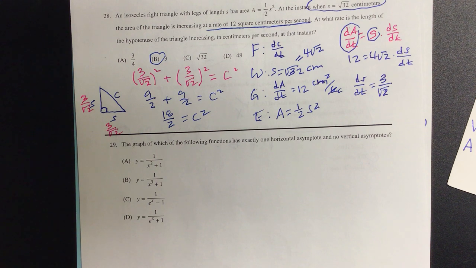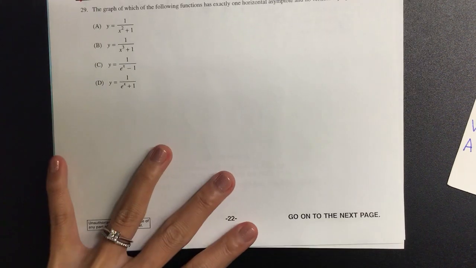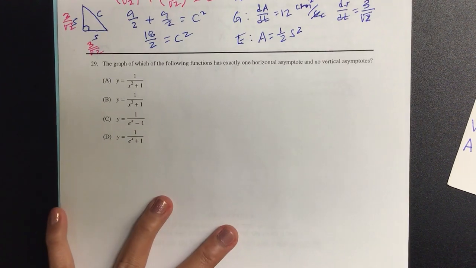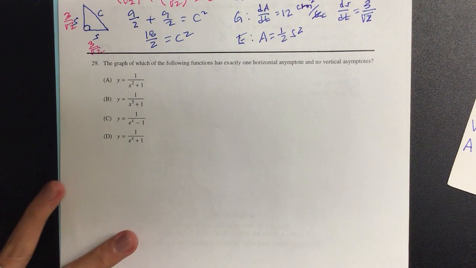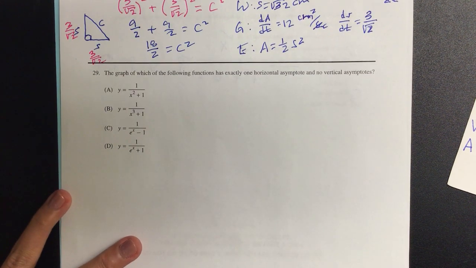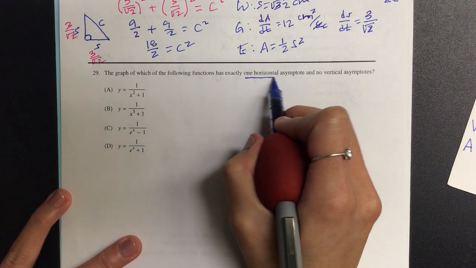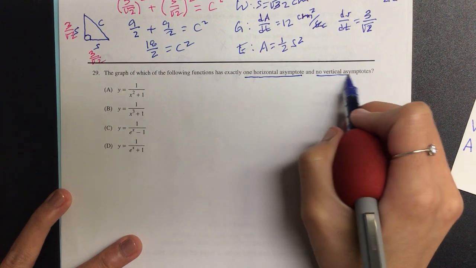If any might be challenging on the 5 that we're looking at, it'll be number 29. This is going back to a lot of pre-cal stuff. All right, Samir, let's read number 29. The graph of which of the following functions has exactly one horizontal asymptote and no vertical asymptote? So let's underline one horizontal asymptote and no vertical asymptote.